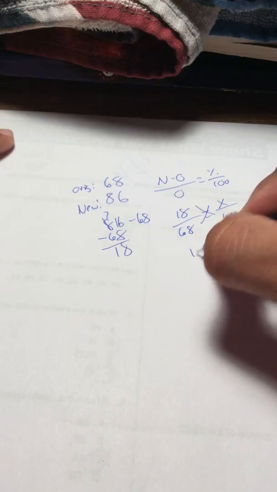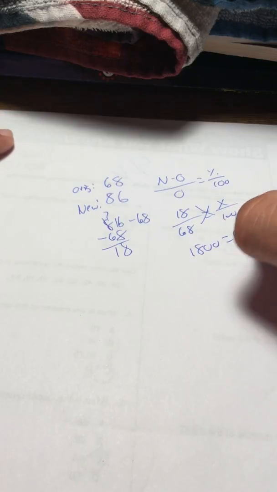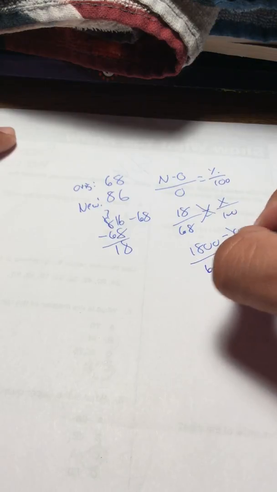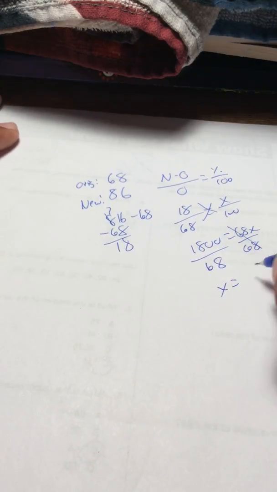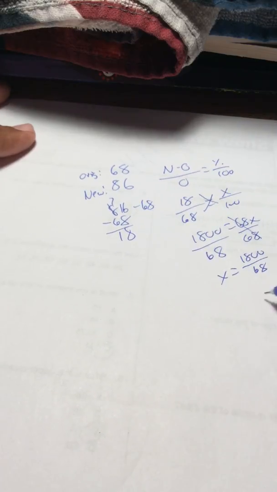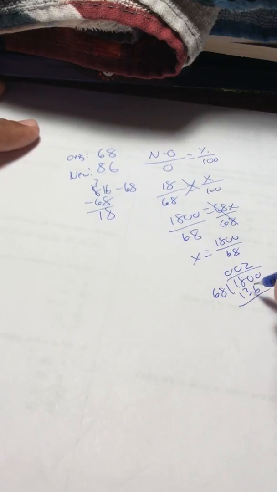Cross multiply, you get 1800 equals 68x. Divided by 68, divided by 68, x equals 1800 over 68. You could divide it, 1800 divided by 68.